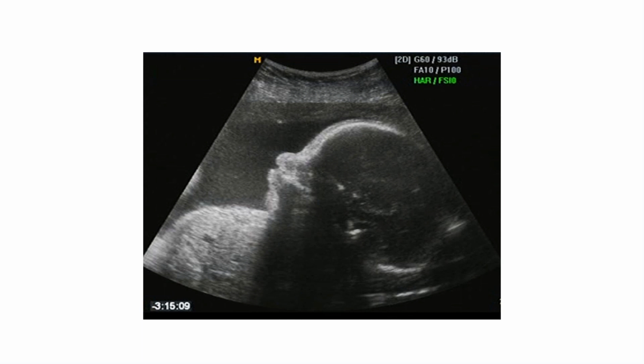This is an ultrasound image of a baby growing inside its mother's uterus.